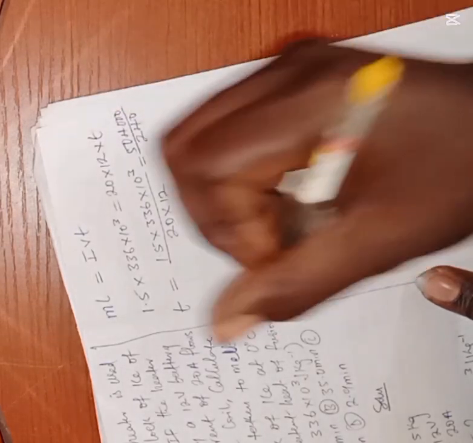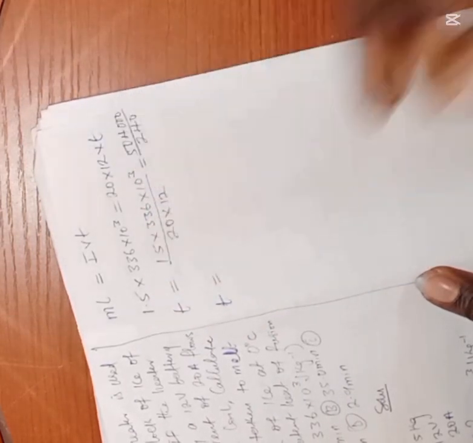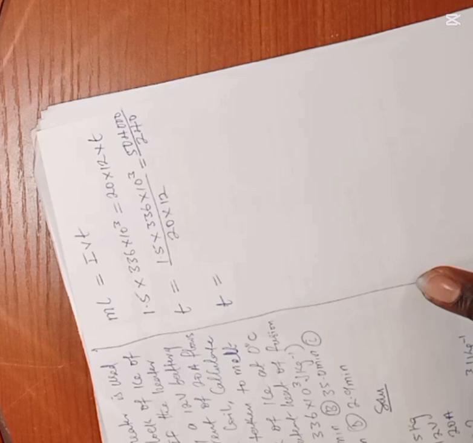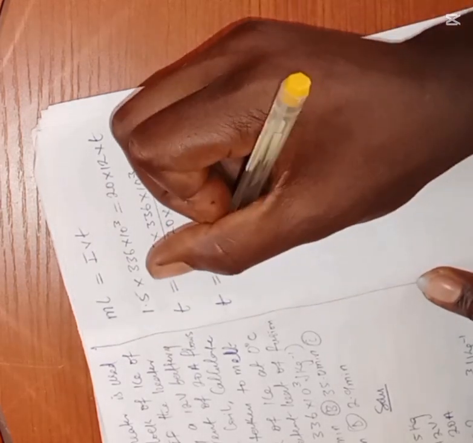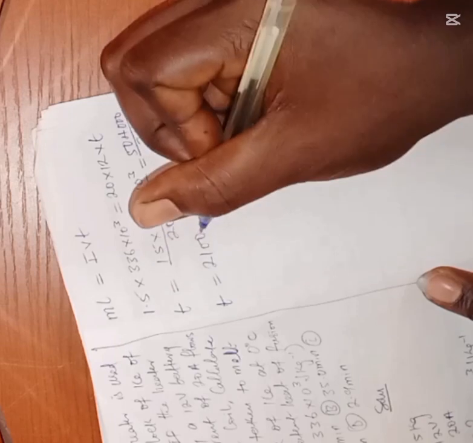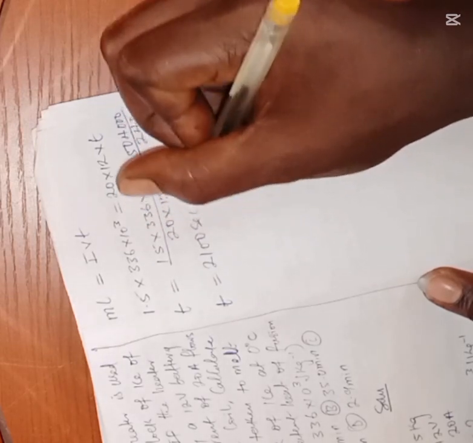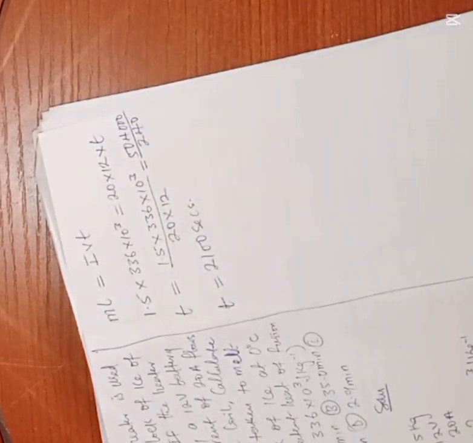So our time is now 504,000 divided by 240, which is going to give us 2100 seconds. So this is our time in seconds.